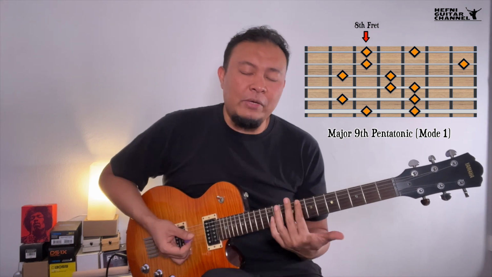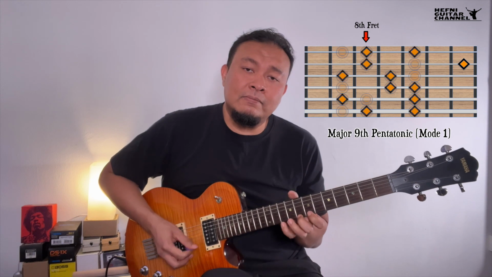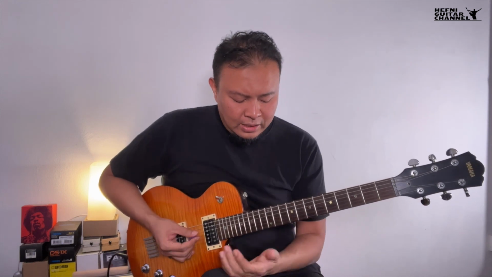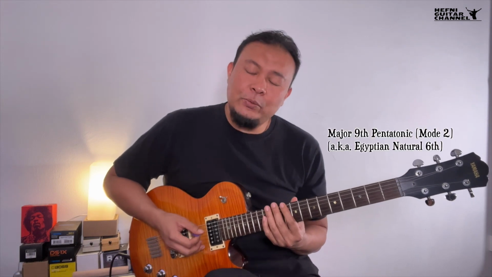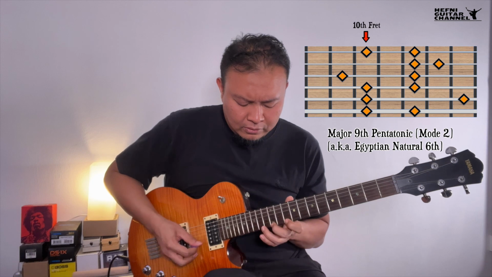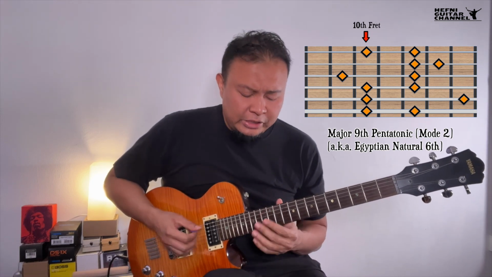Which corresponds to major scale pattern 1. And then the Egyptian natural 6, which is the next mode of the major ninth, corresponding to major scale pattern 2.